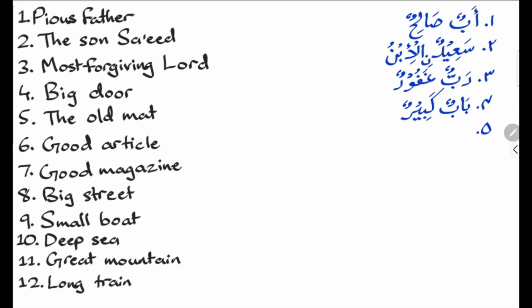Number 5. The old mat. Mat in Arabic is hasir. Since it's definite, you're saying the old mat. You add an alif lam to the hasir and you make it al-hasir. Al-hasiru. Old in Arabic is qadim. So you don't say al-hasiru qadimun. If you say al-hasiru qadimun, that would become a mubtada khabar sentence, and that would mean that the mat is old. You're saying the old mat. Al-hasiru al-qadimu.